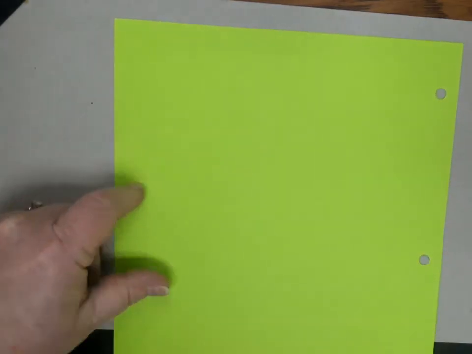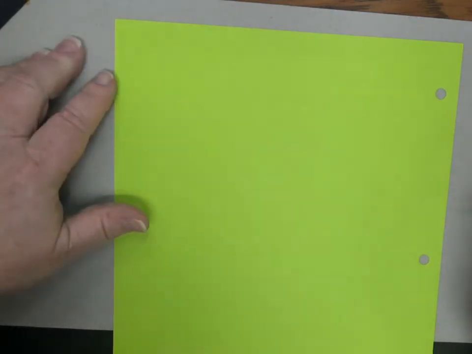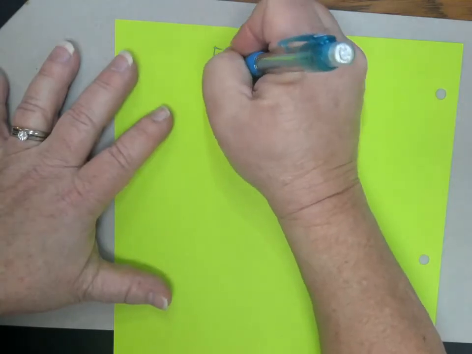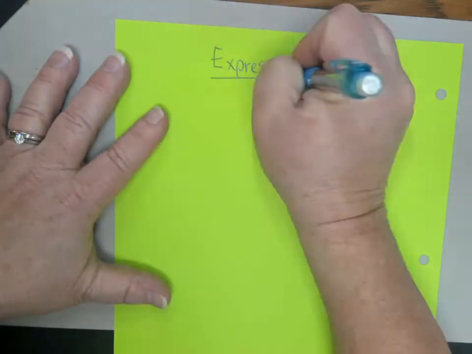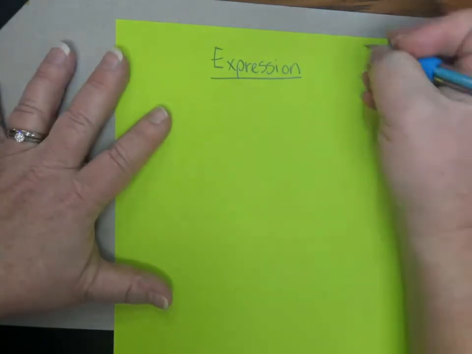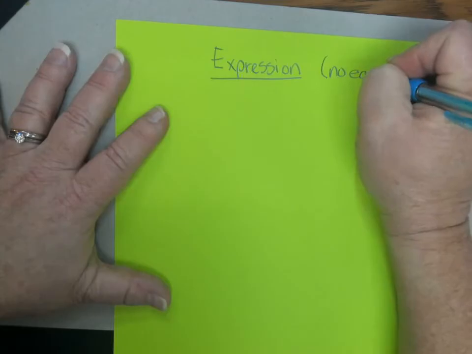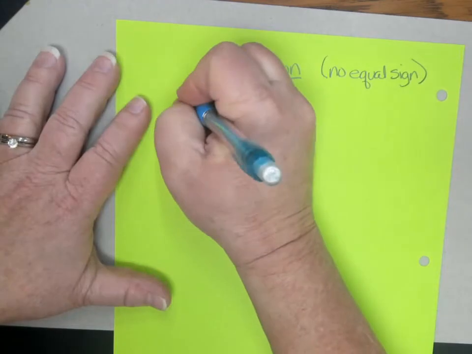I would like you to turn that over on the back, and we're going to define some terms that are really, really important for you to understand. An expression. An expression has no equal sign. Okay? An expression has no equal sign. This is an example of an expression.